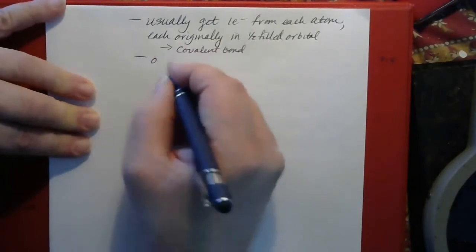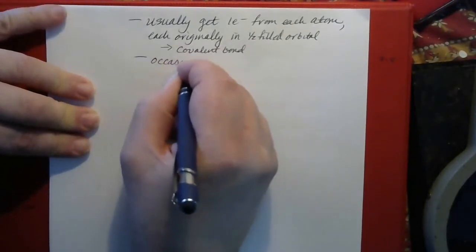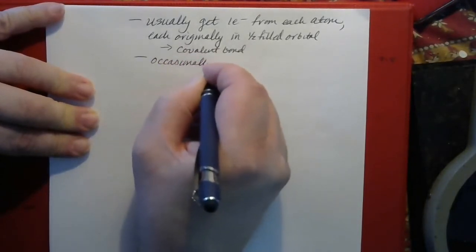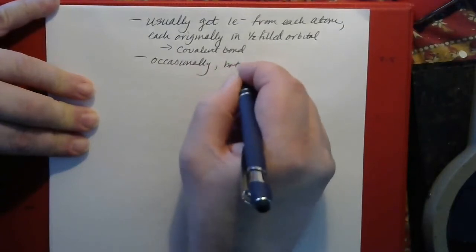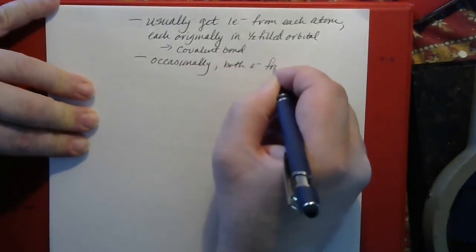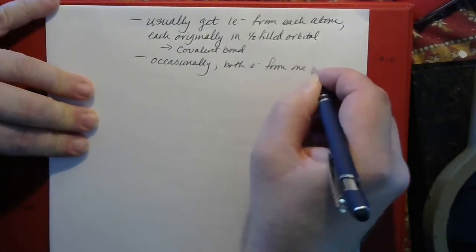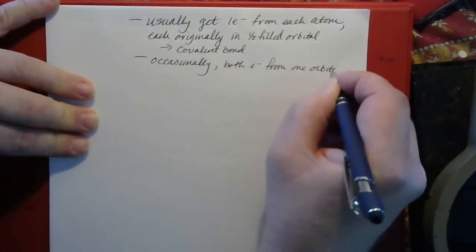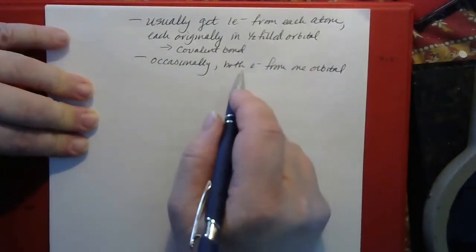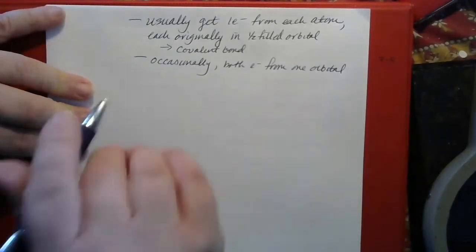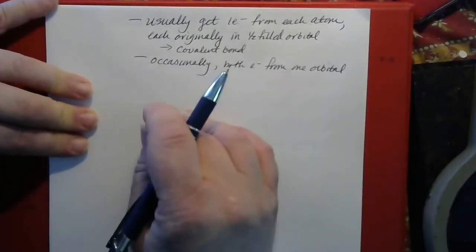Sometimes that doesn't happen though. Sometimes both of the electrons in the new bond come from one of the atoms and the other atom doesn't contribute anything.